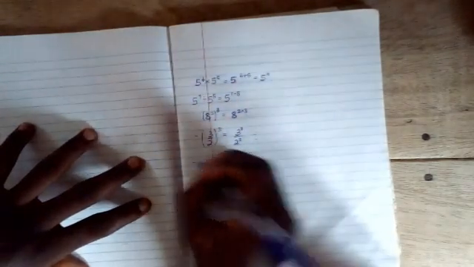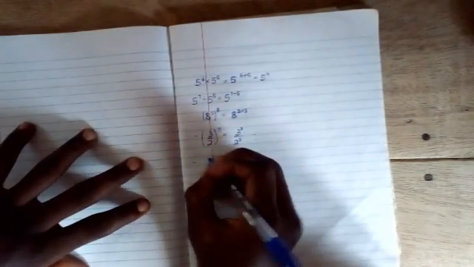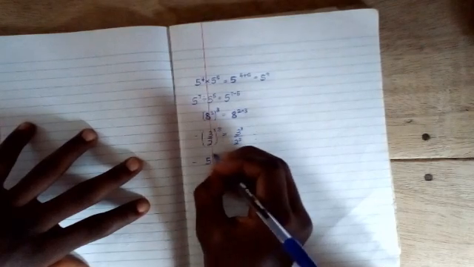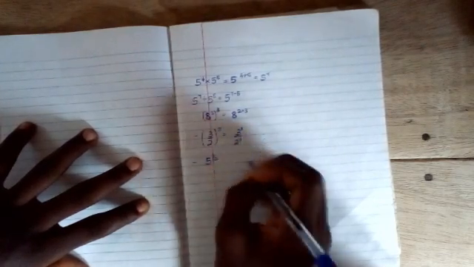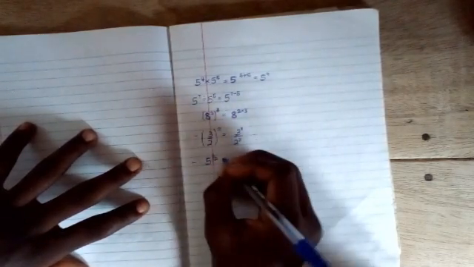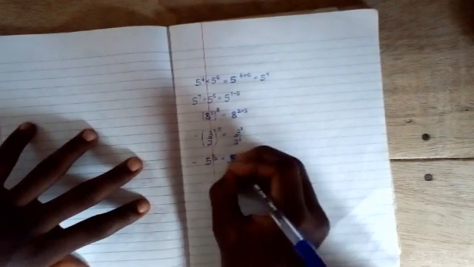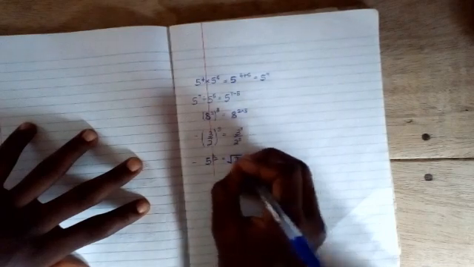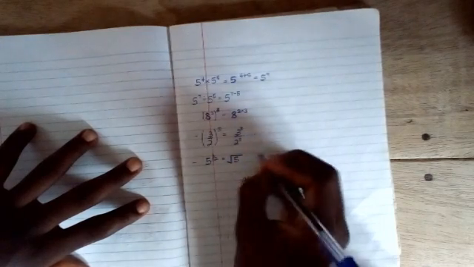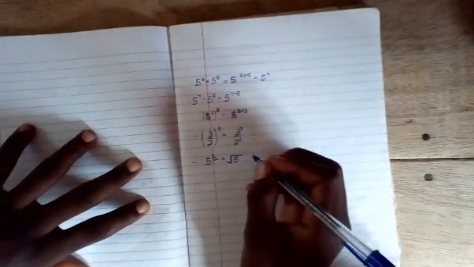Now, what if you find something like 5 exponent 1 over 2? This is also simple. Something like this is equal to the square root of 5. Find the square root of 5 and then you move on.